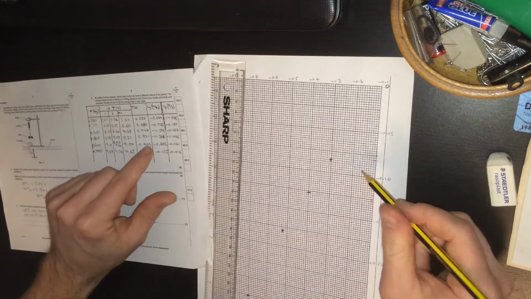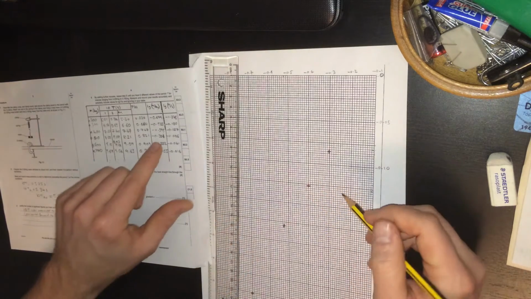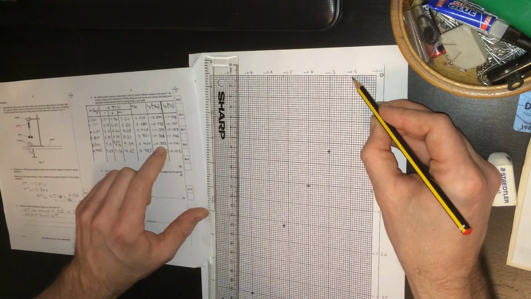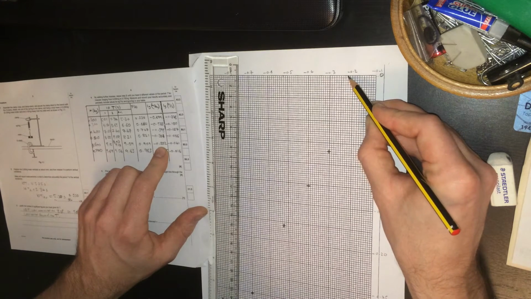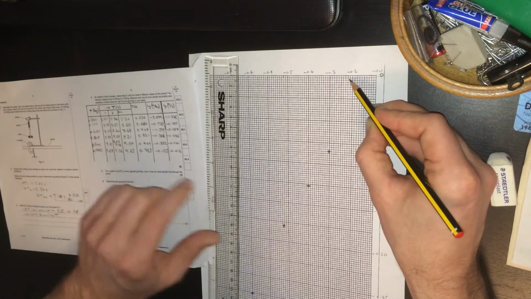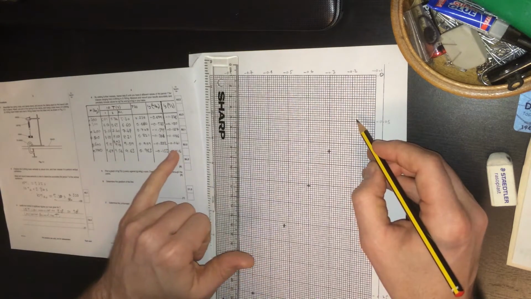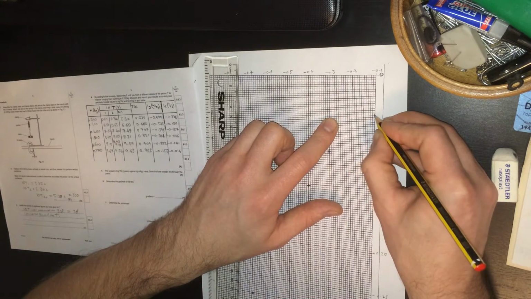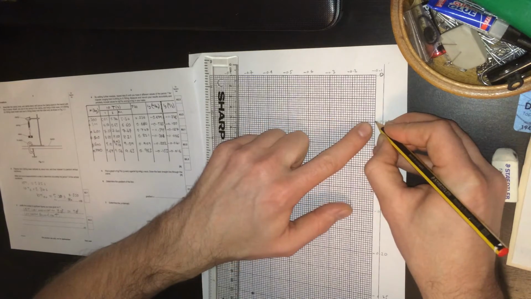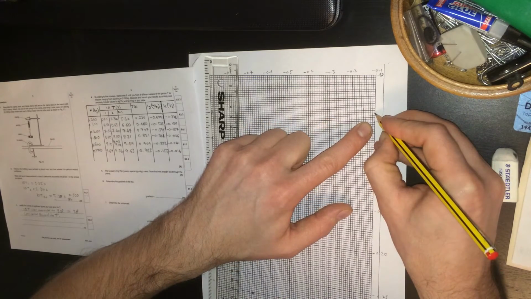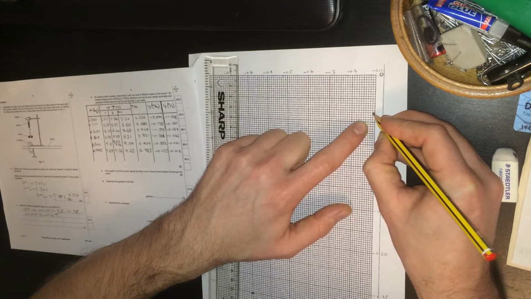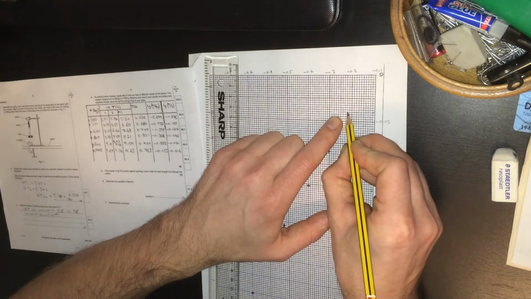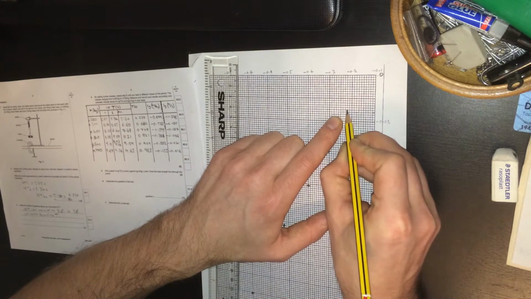Okay, nice and clear points hopefully. Next, 0.222. This 0.22 is going to be over here, so I need to go 2 on from the 0.2. And then 0.041. That will be just 4 small squares away from 0.05, so that'll be there. Then going along here, and then 2 squares along.